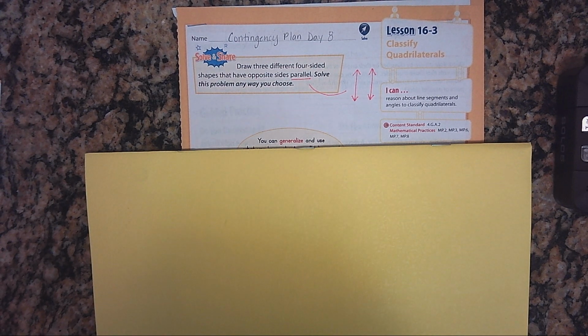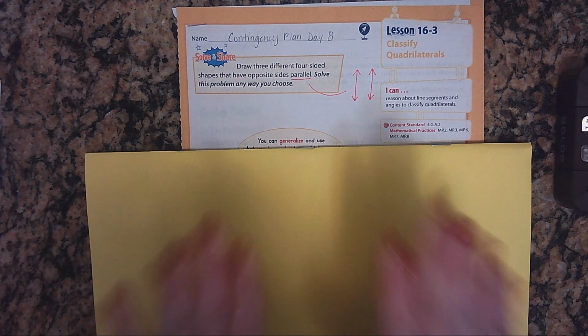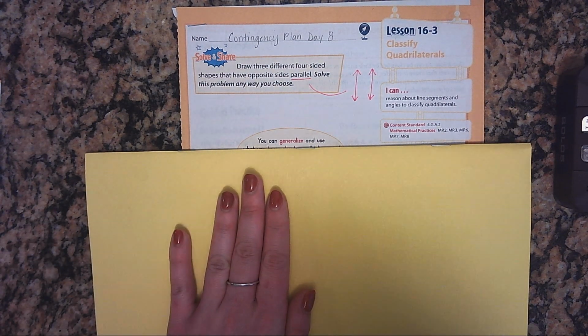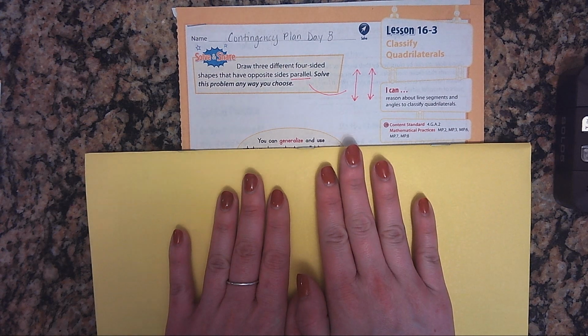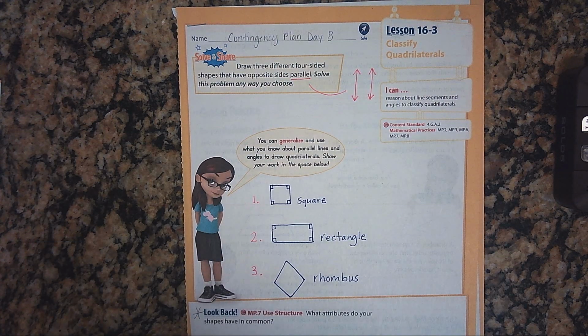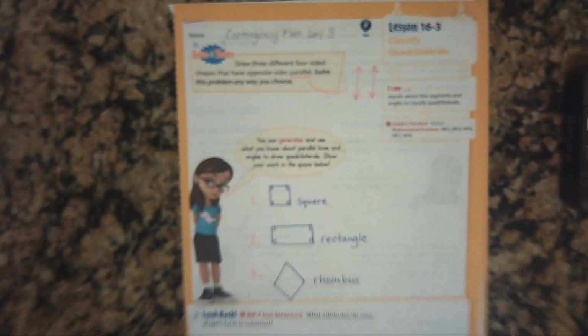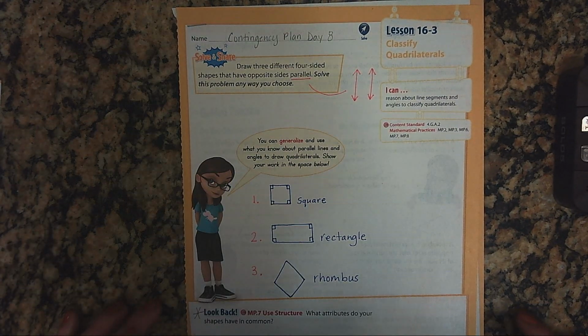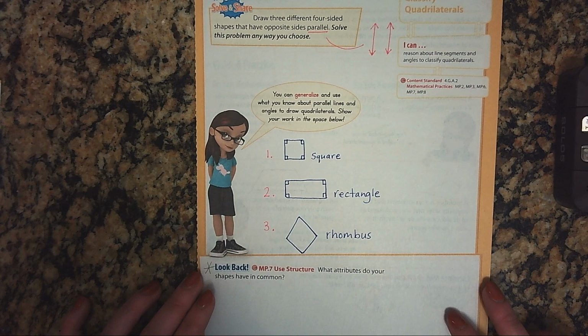So at this point, you can pause the video and try, and I will go over the 3 shapes that I decided to draw when you're finished trying it yourself. Okay, so the 3 four-sided shapes with opposite sides that are parallel that I decided to draw.